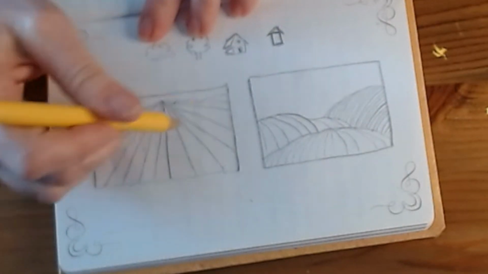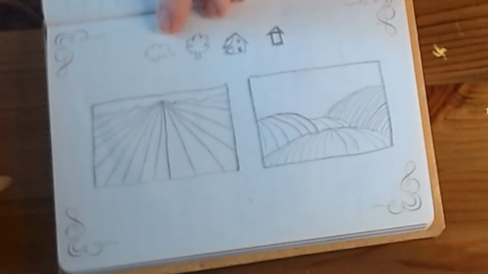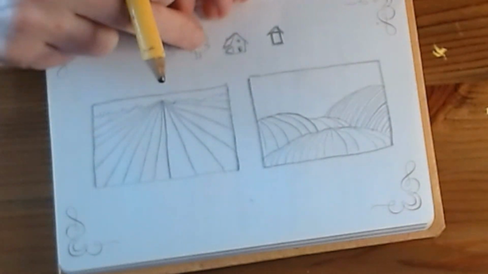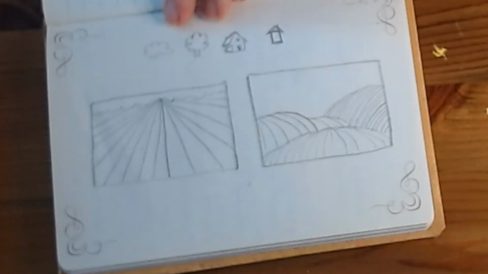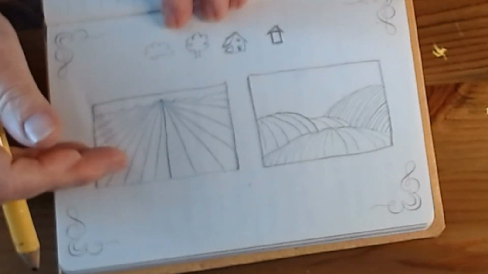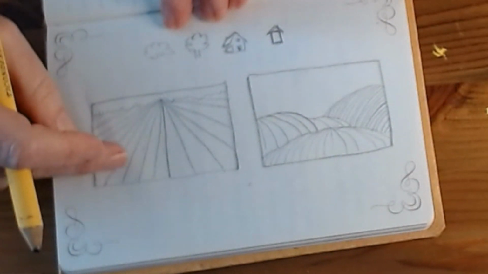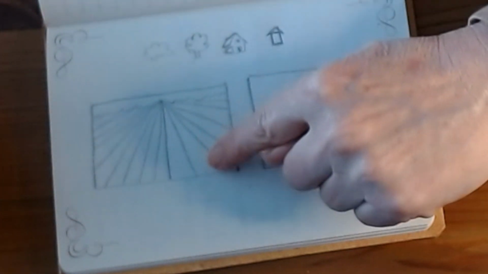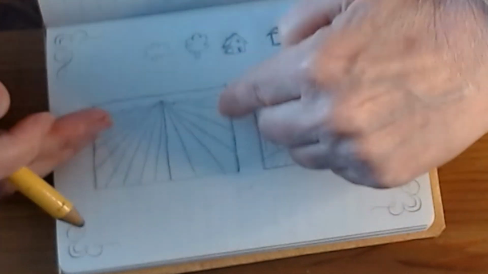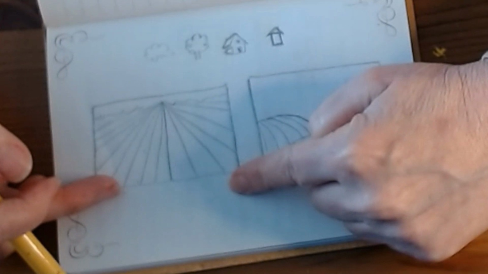Pencils down for instruction. I want you to choose one of these little icons. We are going to create depth using one of these little icons and repeating it 3 times. Each time we draw it, we're going to change the location and the size.